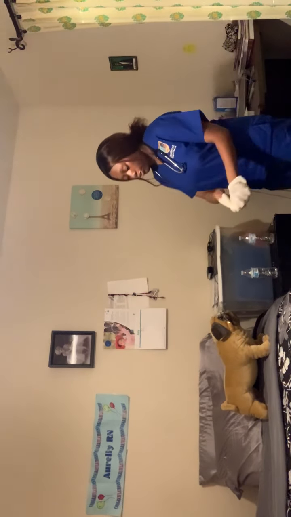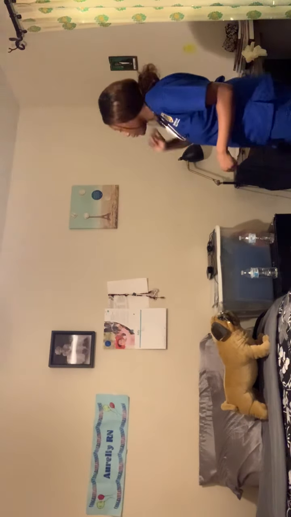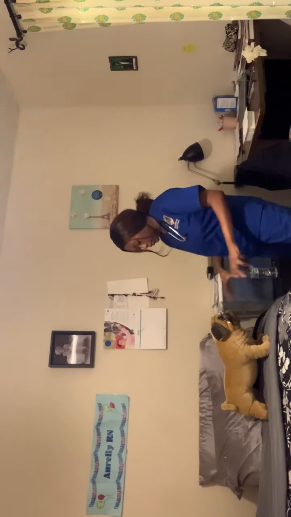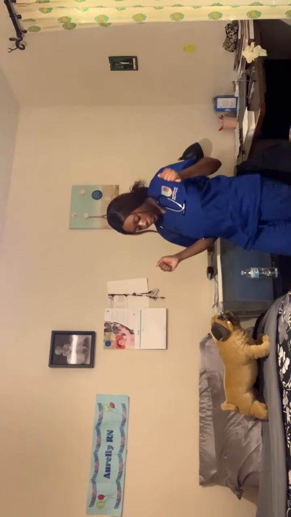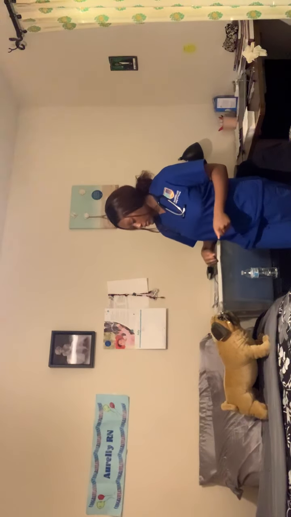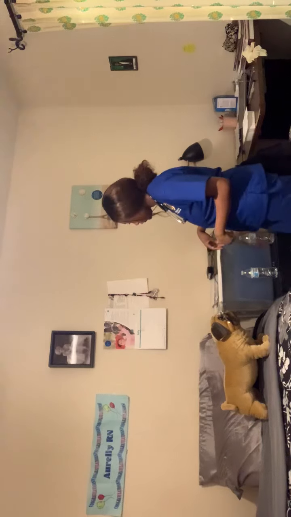I would then throw away my gloves. I would perform hand hygiene. I would raise her side rail. I would lower her bed to lowest level, make sure it locks. I would put her call light within reach. I would thank the patient, perform hand hygiene, and go document.